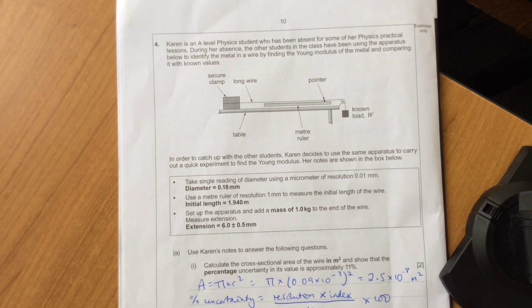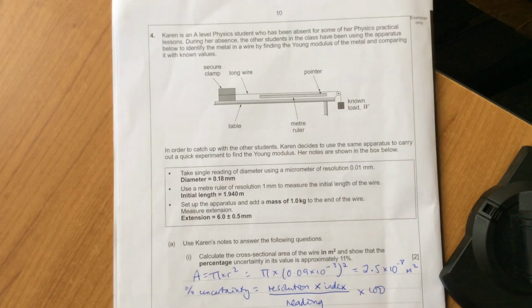Right, kids, question 4. This was our solids under stress question, our Young's modulus, our stress over strain, etc. But it had a high amount of marks dedicated towards uncertainties. One of the questions in the paper will have some marks dedicated to uncertainties, and on this paper, it was this one.